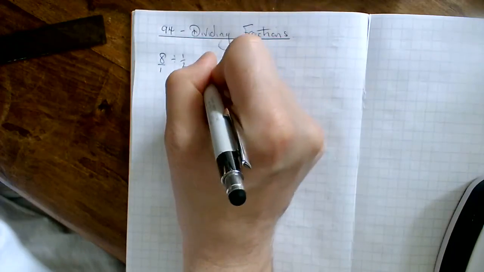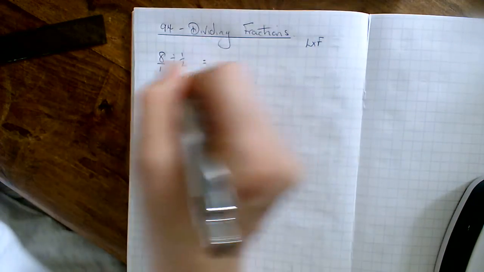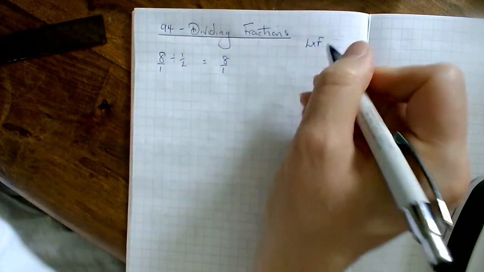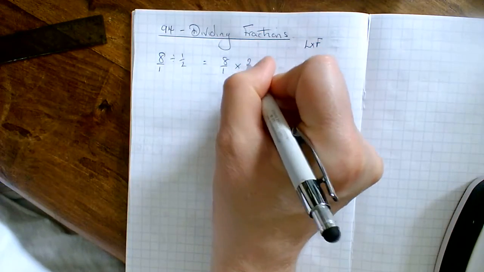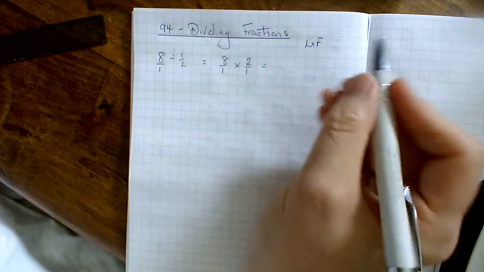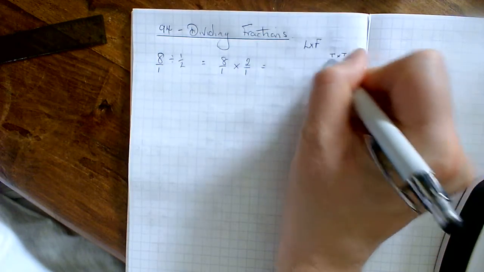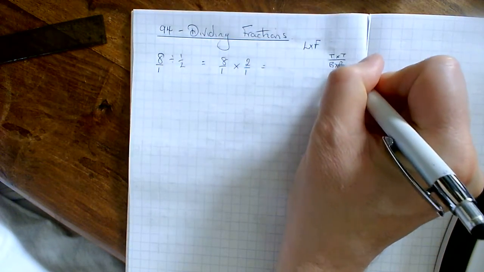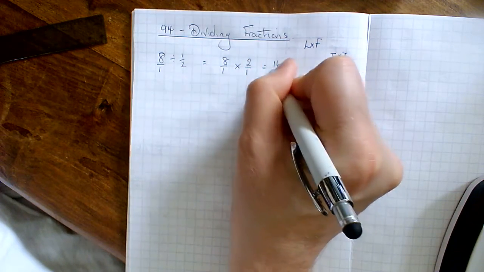Now the routine for dividing fractions I have is leave, times and flip. So you leave this first fraction alone, 8 over 1. You change the divide into a times, and then you flip the second fraction over, becomes 2 over 1. Then I've just got to do the multiplication of fractions, which is quite straightforward: top times top, divided by bottom times bottom. So 8 times 2 is 16, and then 1 times 1 is 1.